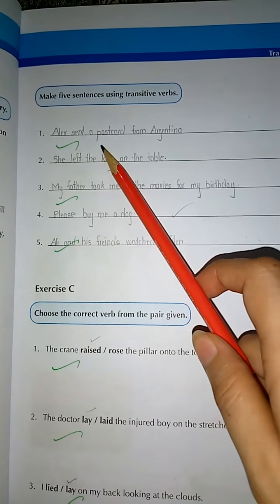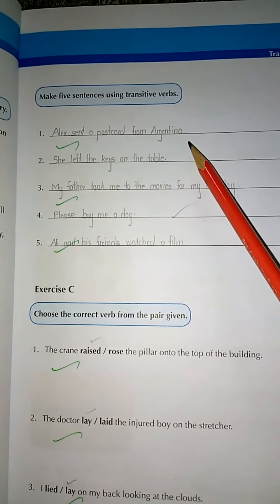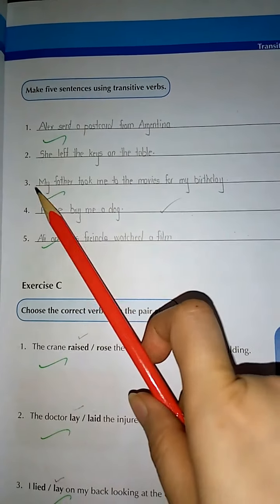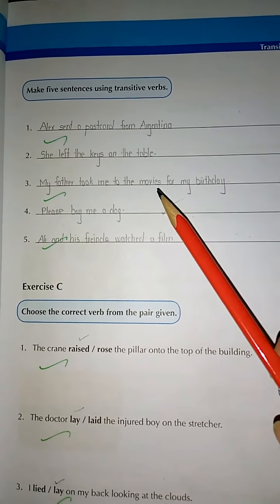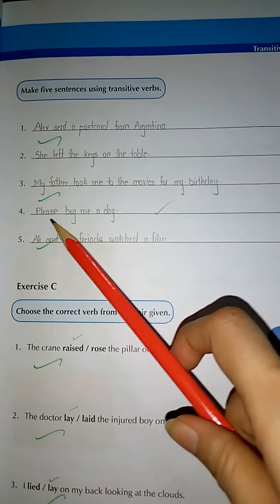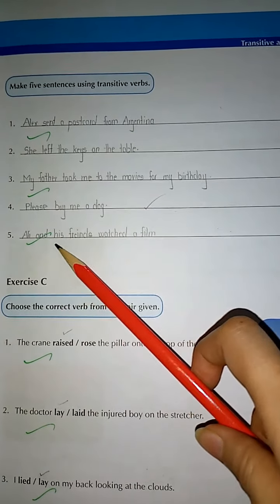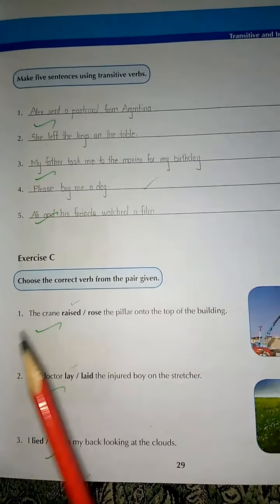Number 1, Alex sent a postcard from Argentina. Number 2, she left the keys on the table. Number 3, my father took me to the movies for my birthday. Number 4, please buy me a dog. Number 5, Ali and his friends watched a film.